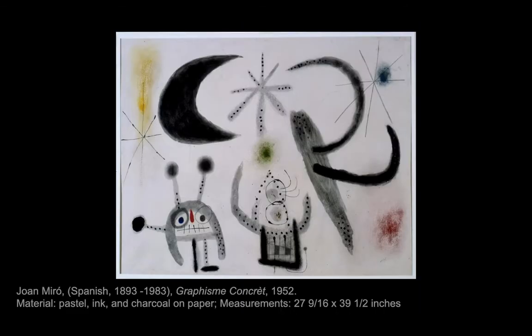And finally, this surrealist work by the Spanish artist Joan Miró was created in 1952. This work may appear quite childlike in nature, echoing the core beliefs of surrealism to communicate something of the artist's inner subconscious.